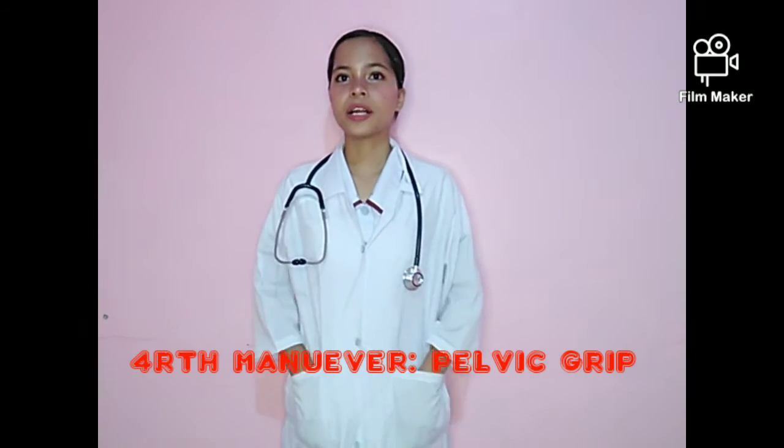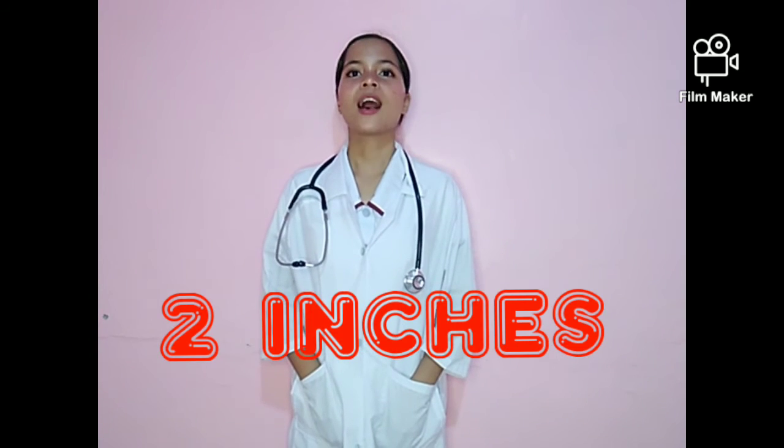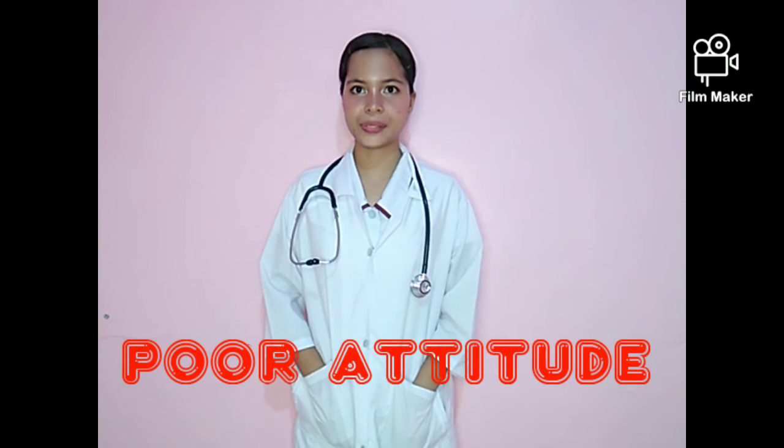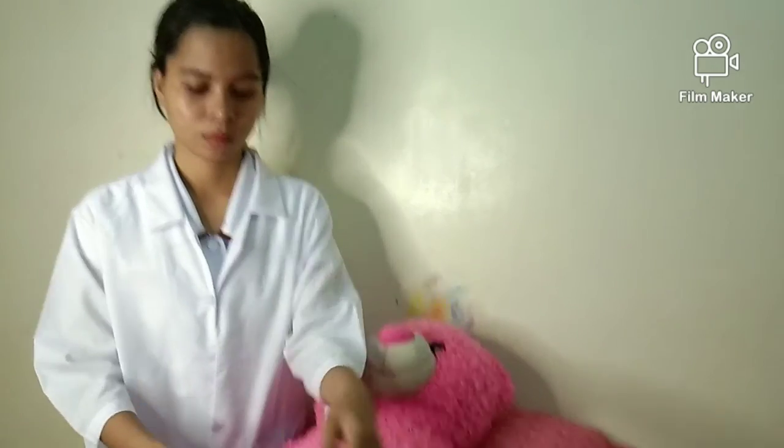Fourth maneuver or pelvic grip. Facing the feet of the woman, palpate the fetal head, pressing downward about 2 inches above the inguinal ligament. Use both hands. Findings: good attitude if the brow corresponds to the side that contains the elbows and knees. However, poor attitude if the examining fingers will meet an obstruction on the same side as the fetal back.